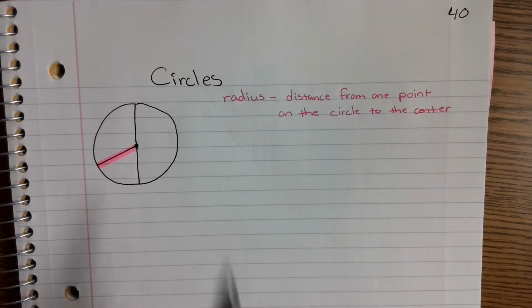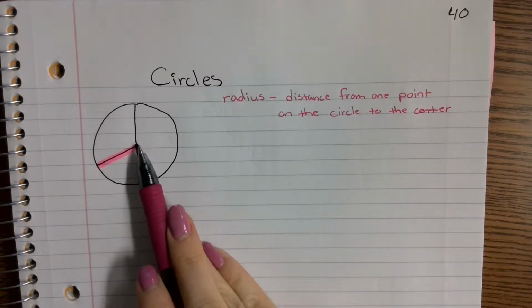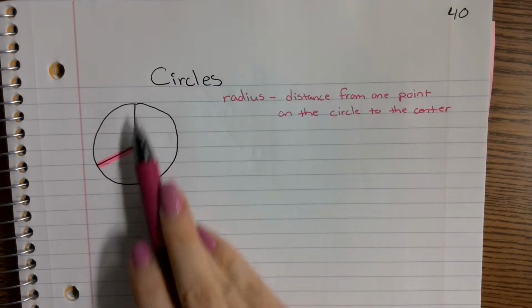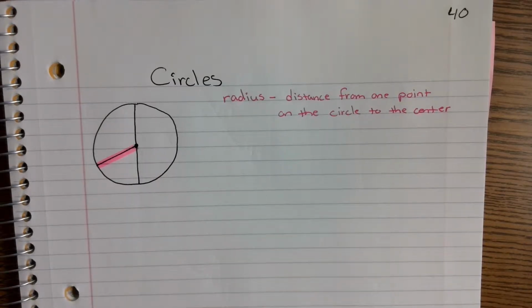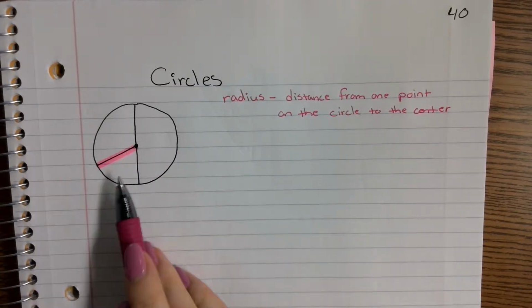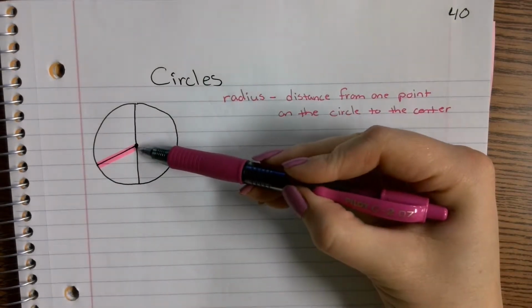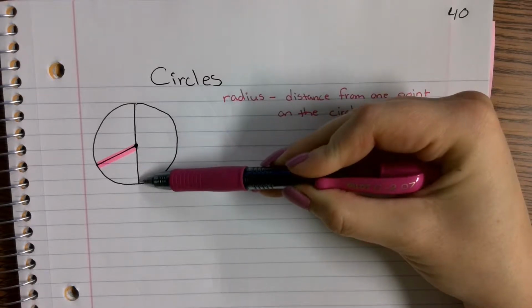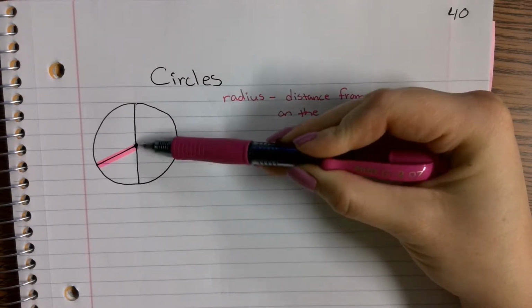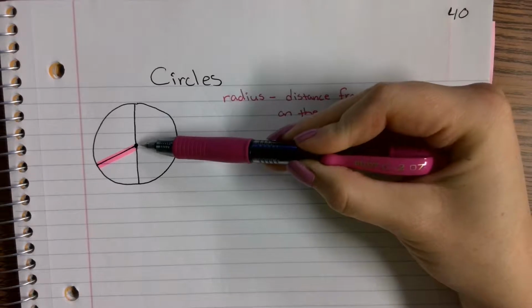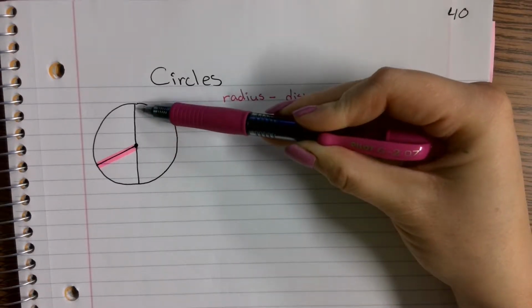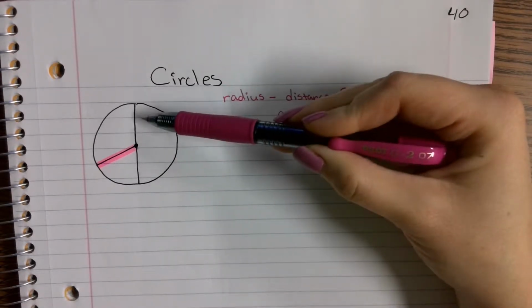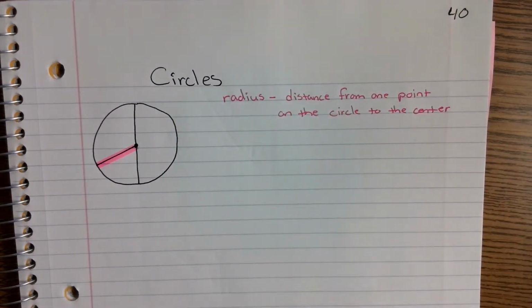And the radius can be anywhere. As long as it starts at the center and goes to any point on the circle, that's the radius. So I just happen to draw it right here. This right here, if you look at my pen, if I start at the center and go right here, this is also called the radius. Start my pen right here, from my pen up, that would also be the radius. It's always from the center to one part on the circle. That's called the radius. You can draw it anywhere.